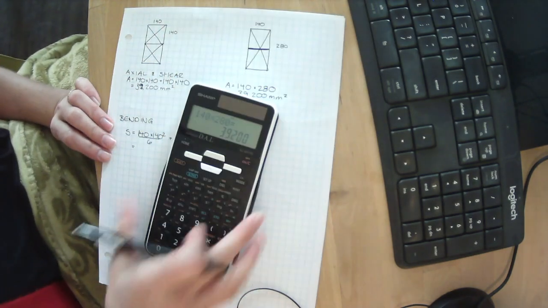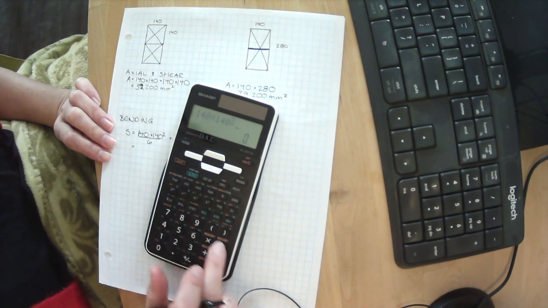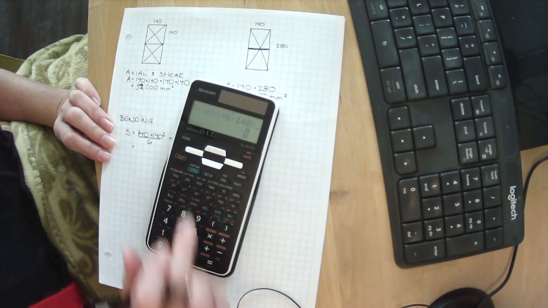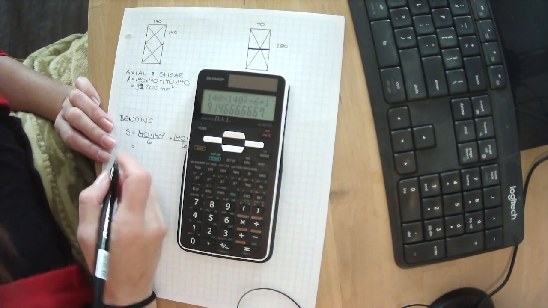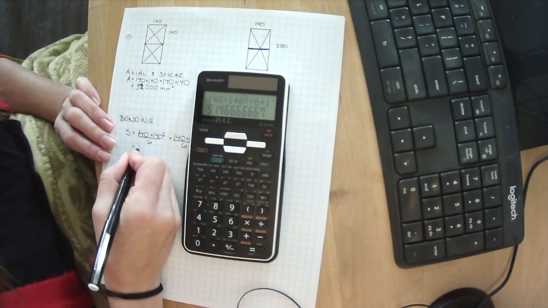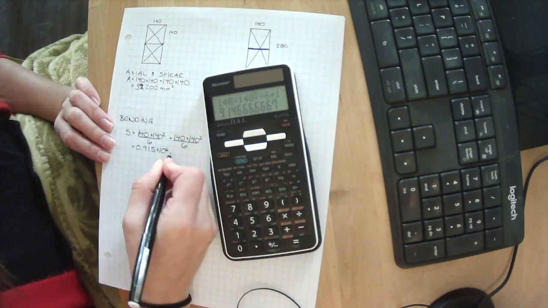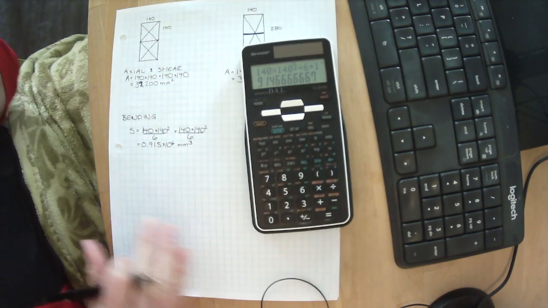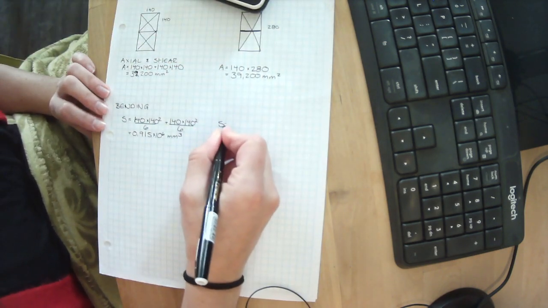Let's take a look at what we get for S. We get 0.915 times 10 to the 6 millimeters cubed.